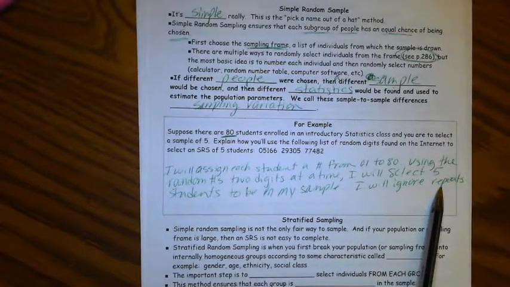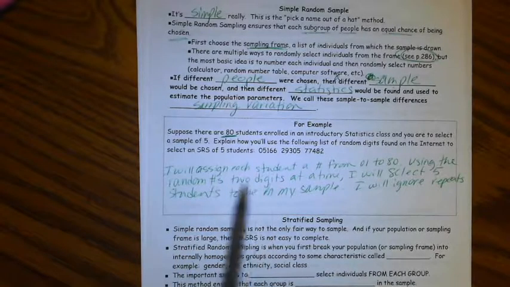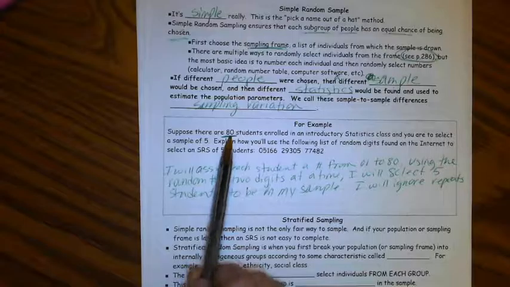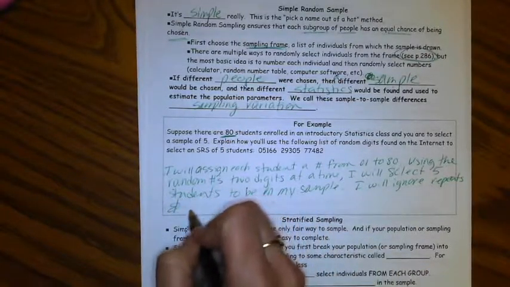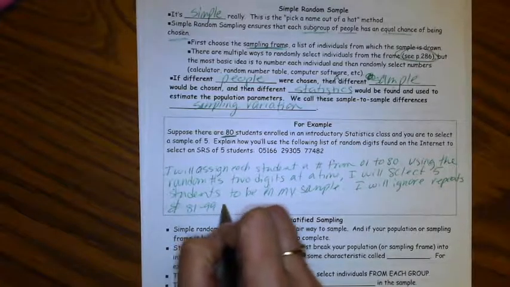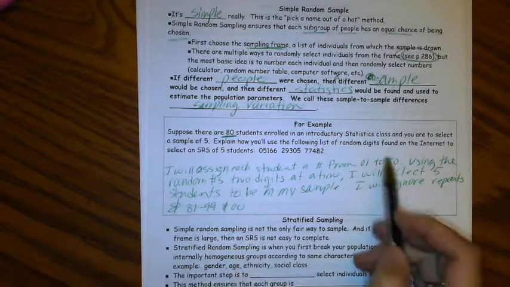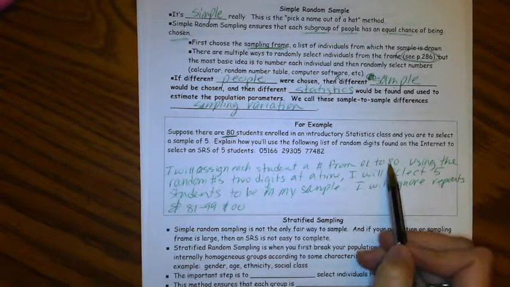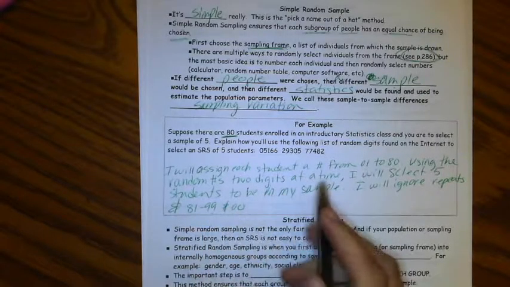So not only will we have to ignore repeats, but we also have numbers we need to ignore. If we're going to look 2 digits at a time, that's 100 outcomes, but we only need 80 of them. So I'm also going to say I will ignore 81 through 99, and don't forget about that little 00 guy because we didn't include him here. You certainly could have numbered them 00 to 79, and then you would ignore 80 to 99, and that's it.